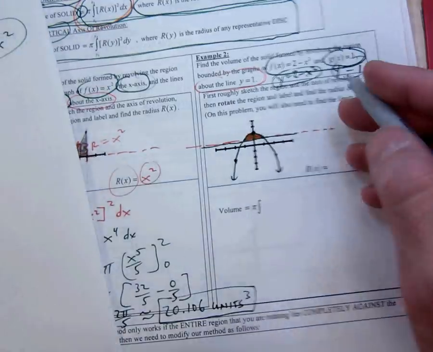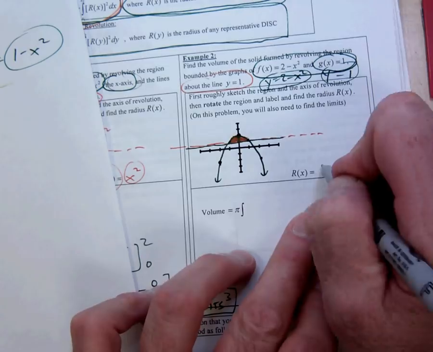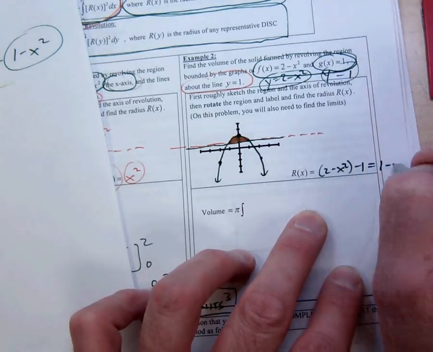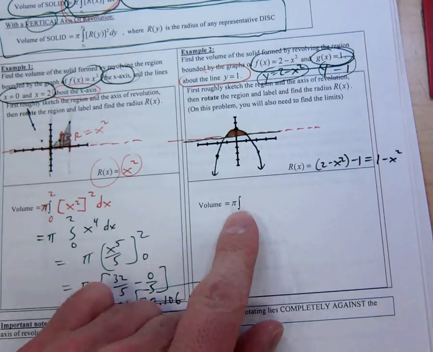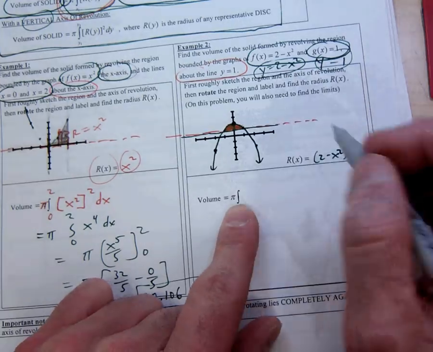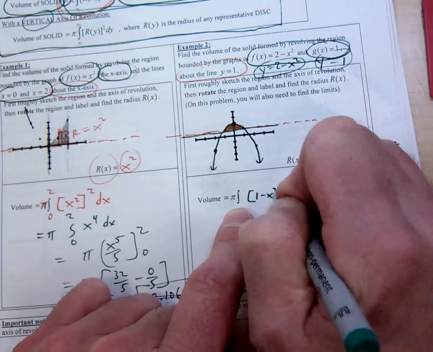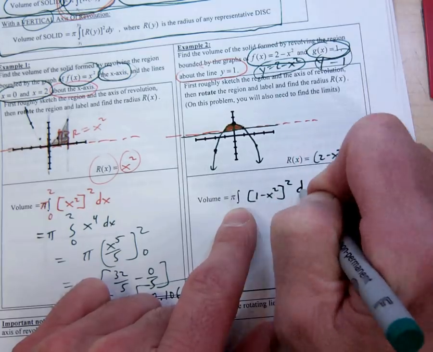Okay, so as I just said a minute ago, it's 2 minus x squared minus 1, which simplifies down to 1 minus x squared. Okay, so let's finish it. To find the volume of the solid that I described as kind of like a football, you would take pi times the antiderivative of what? Big R squared, right? dx from an x to an x.